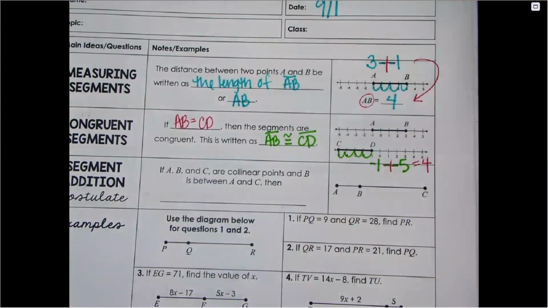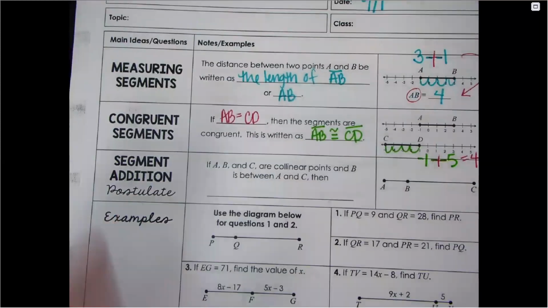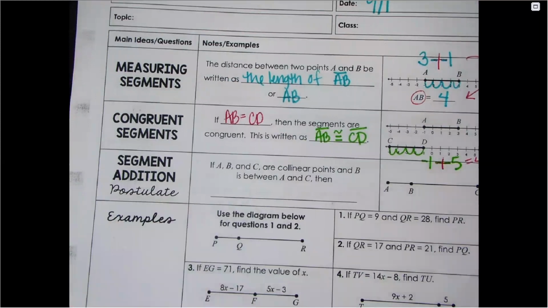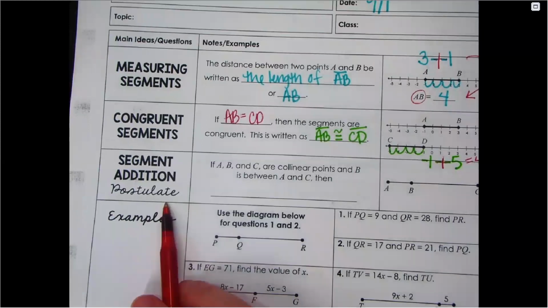Okay, now all of that for us to be able to get to the segment addition postulate. That's what we're looking for. In geometry, you guys, you are going to learn more rules than you want, I promise. So many rules, so many different things about segments, circles, everything. So we call them postulates, or we call them theorems, we call them rules. They have lots of different names. But postulate basically means it's a rule. It's going to work every single time.